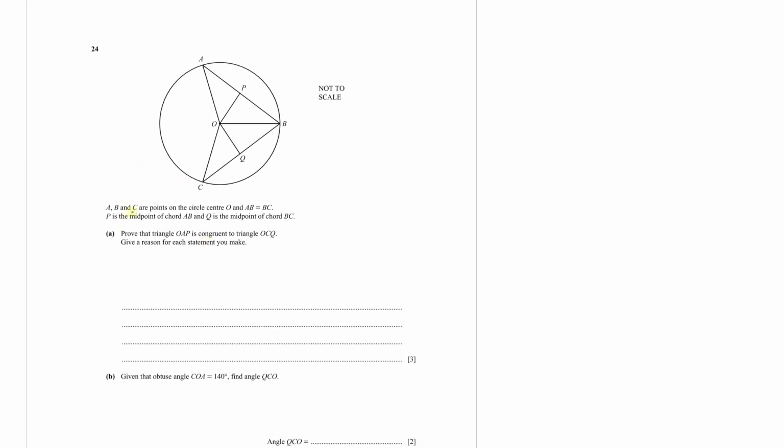Question 24: A, B, C are points on the circle with center O, and AB is equal to BC. P is the midpoint of chord AB and Q is the midpoint of chord BC. Prove that triangle OAP and triangle OCQ are congruent.